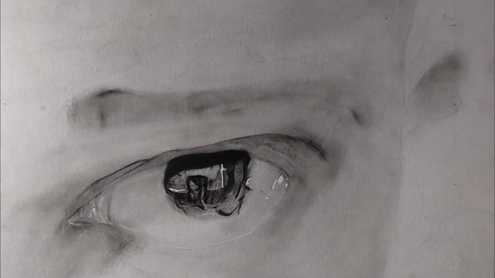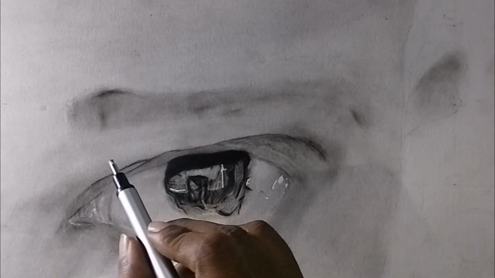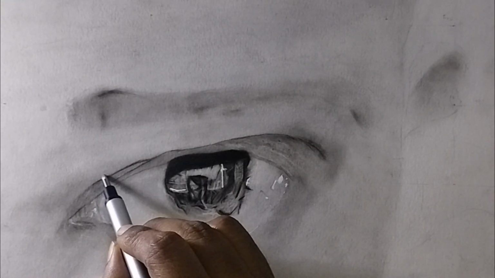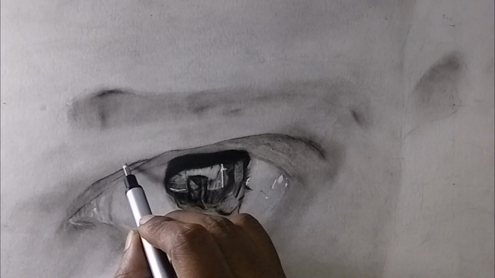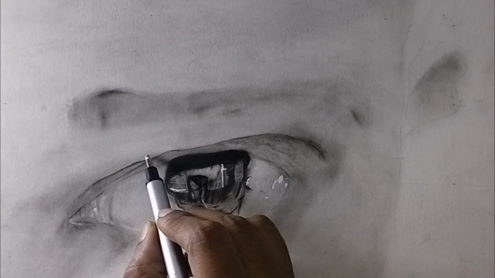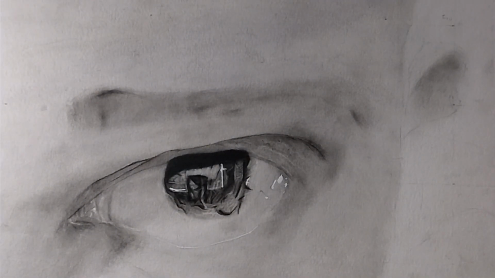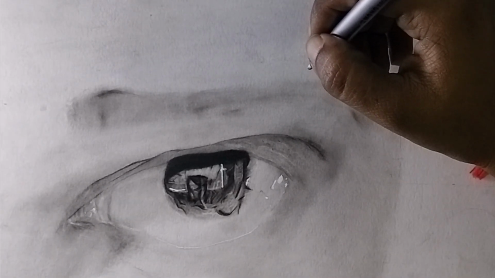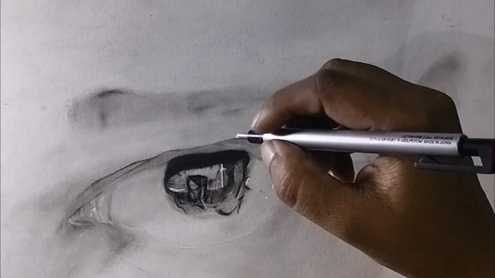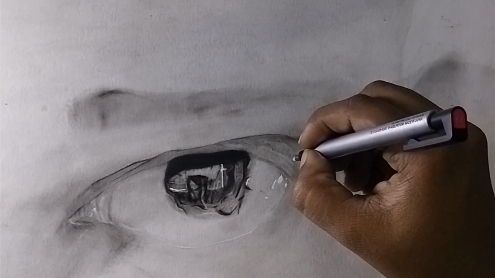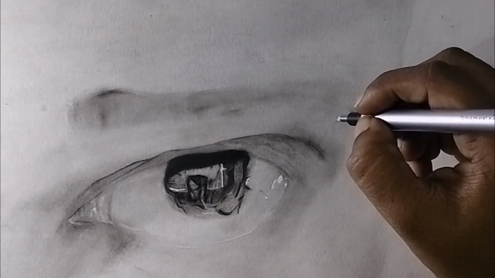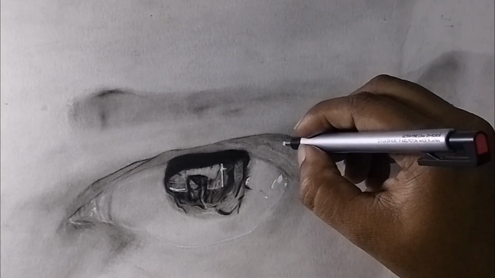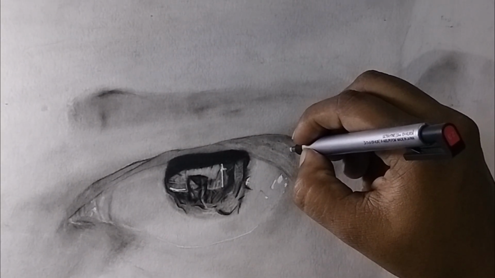If in your case the reference image is very dark, then you can apply pressure and do it. In my case it's very light here, so I'm not doing so much detail. It will look ugly if I do. There are so many small random patterns here. I'm just doing that.